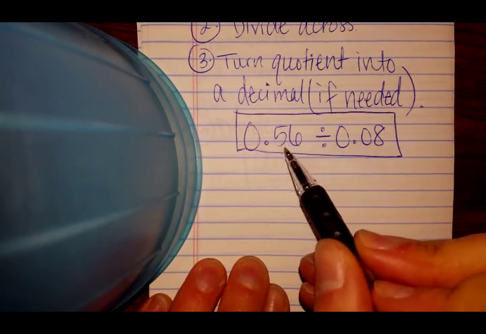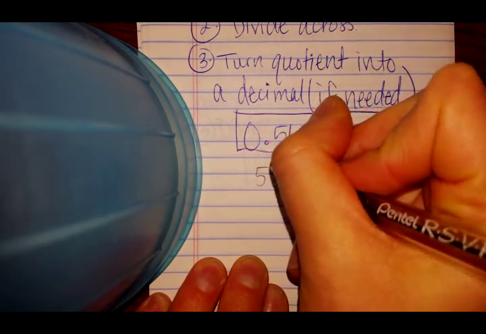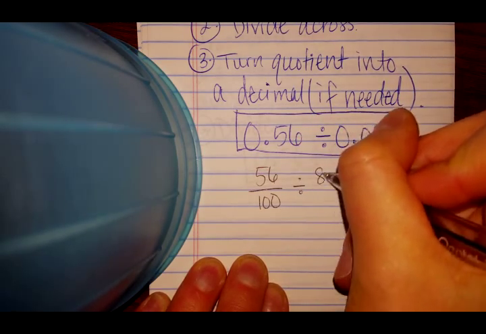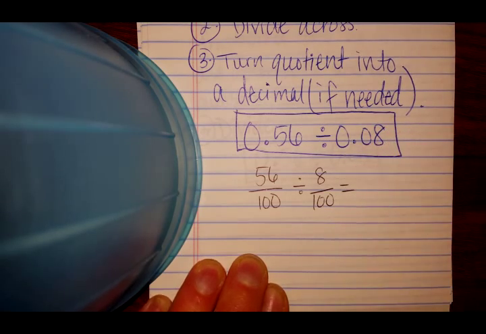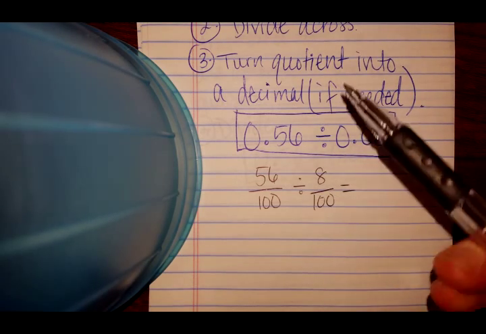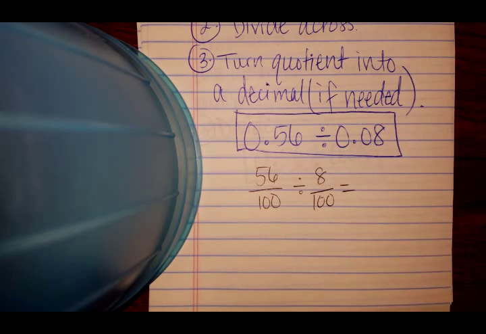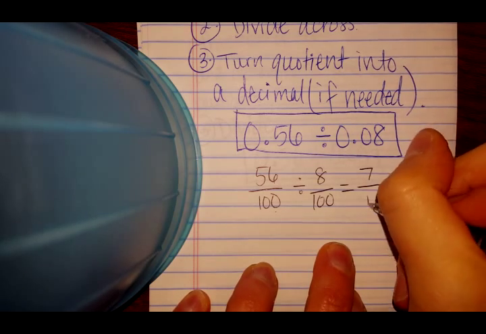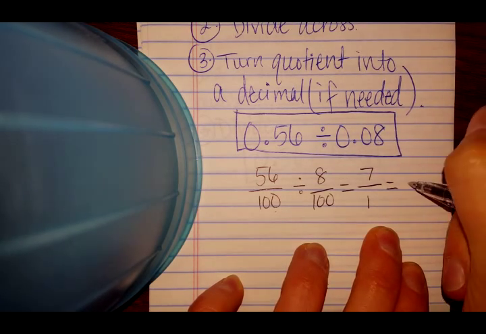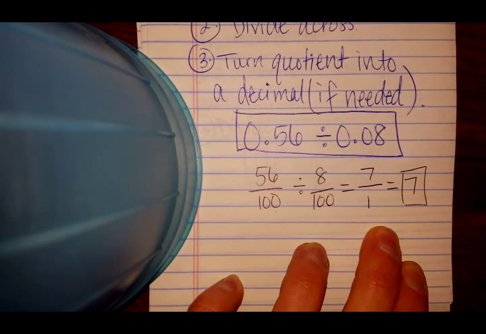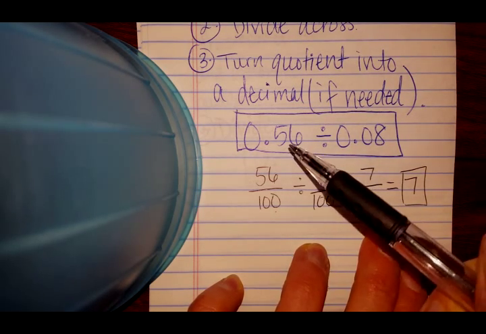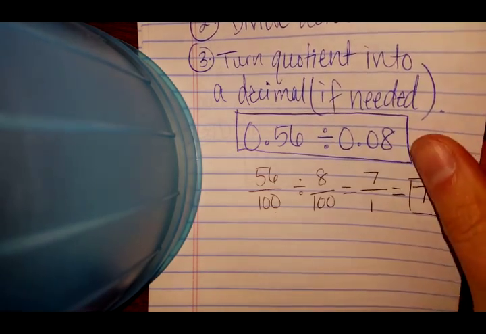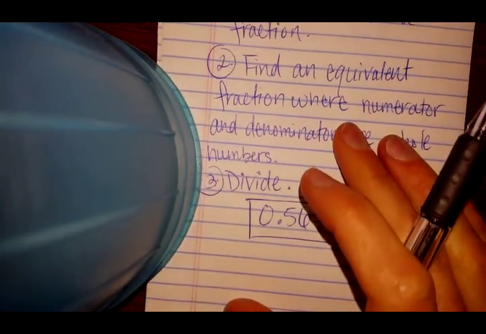As I just said, this is 56 hundredths, and this is 8 hundredths, and voila, we can just divide across. 56 divided by 8 is 7. 100 divided by 100 is 1. Boom, we got a really nice, easy to solve division problem here. So 56 hundredths divided by 8 hundredths is 7. Pretty nice, right? Cool.